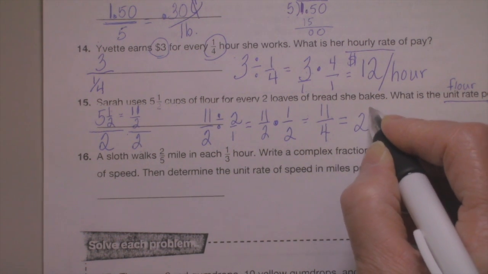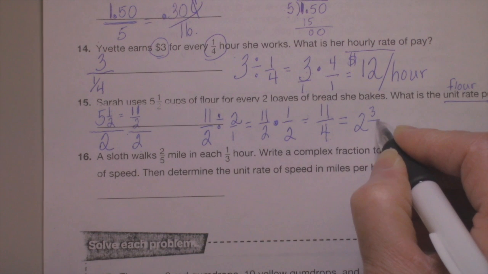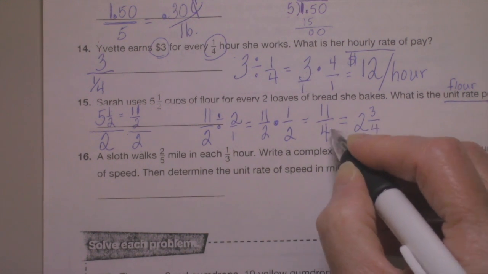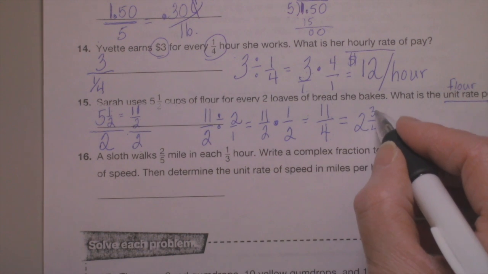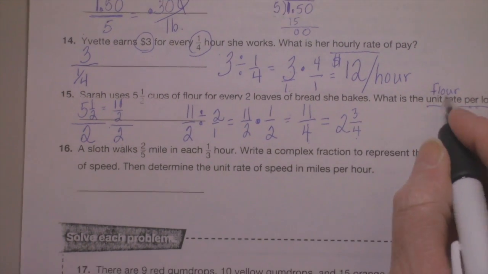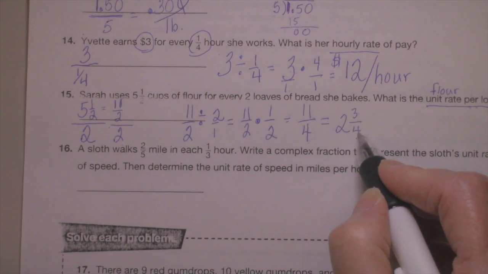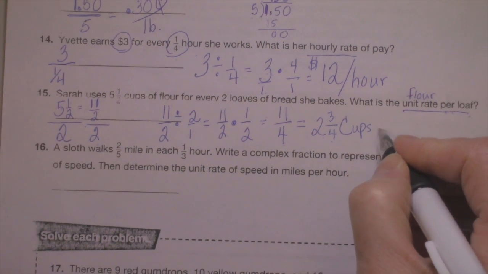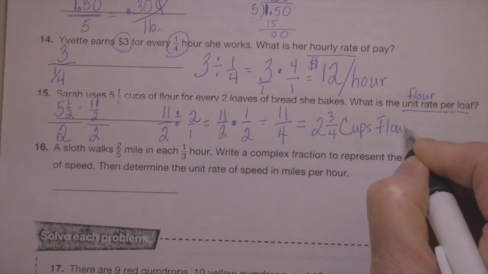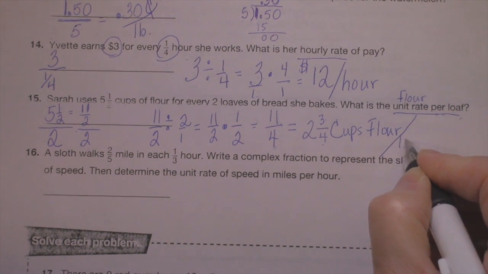And what's left over? 9, 10, 11 would be 3 out of 4. So the answer here is 2 3/4 cups of flour per loaf.